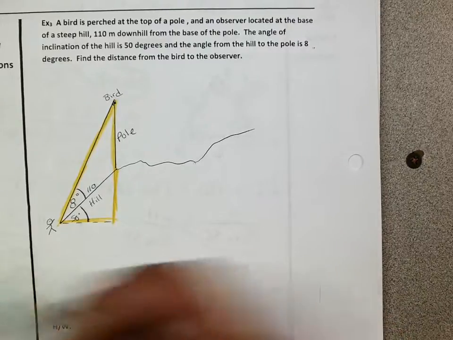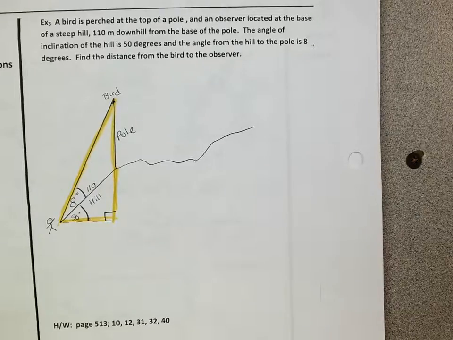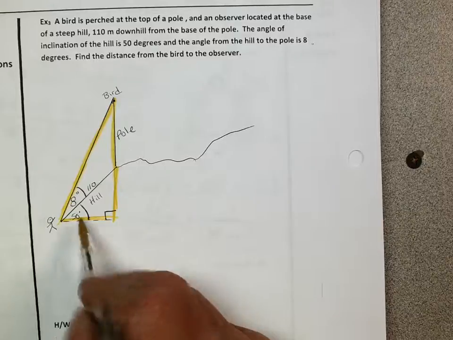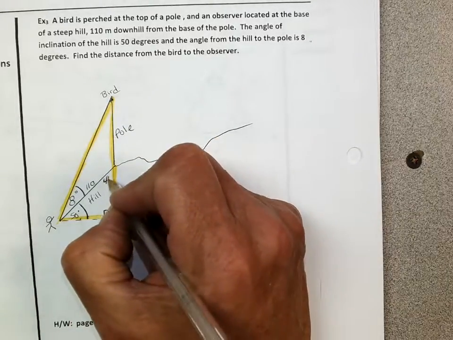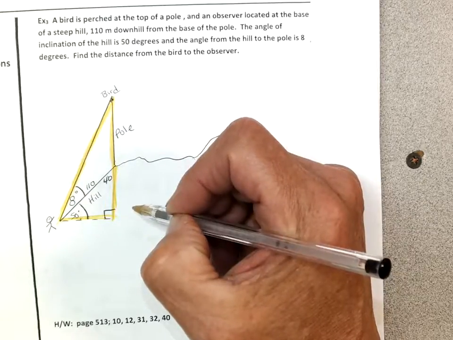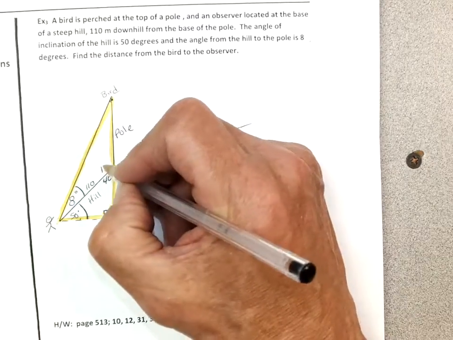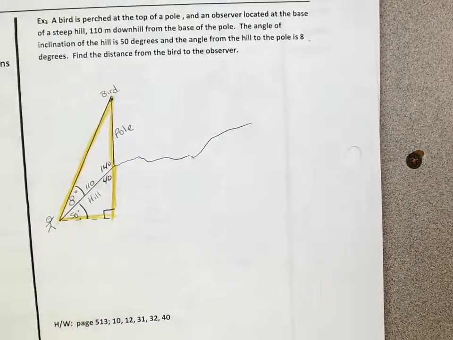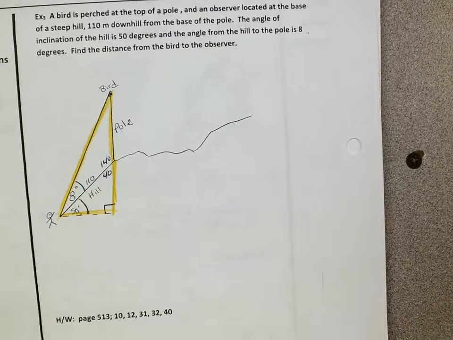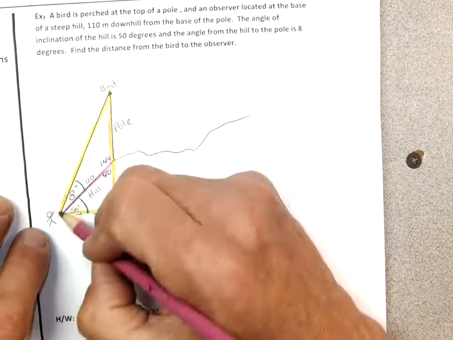So that's a 90, right? That's 50 degrees, so that'd make that 40 degrees. Oh wait, no, yeah, you're right. And then that'd make that 140 degrees. Am I getting somewhere? So now I might be able to take a look at this triangle with 140.